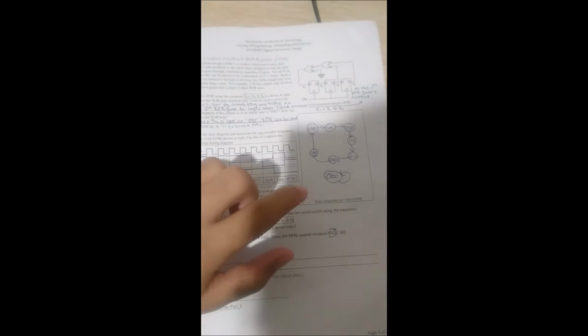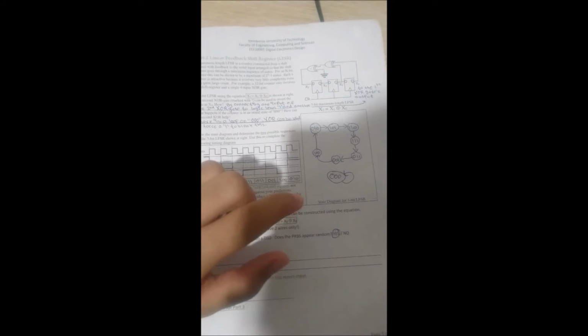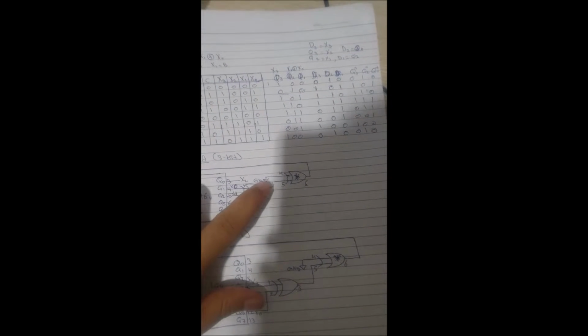If we check the state diagram, we will see the combo 0, 0, 0 will keep looping forever in itself infinitely. In order to break that loop, we change one of the XOR inputs to be 1 in the second XOR gate. So we change pin 4, which is connected to the ground, to be high.